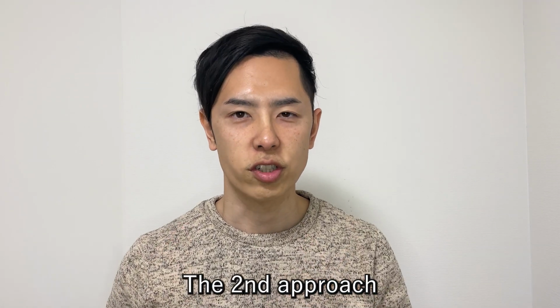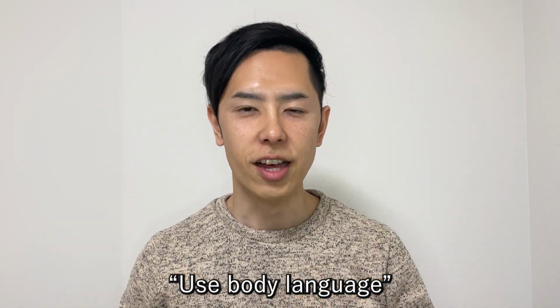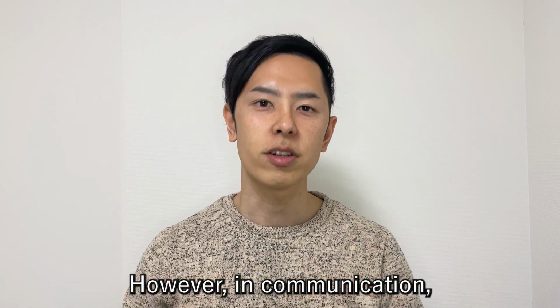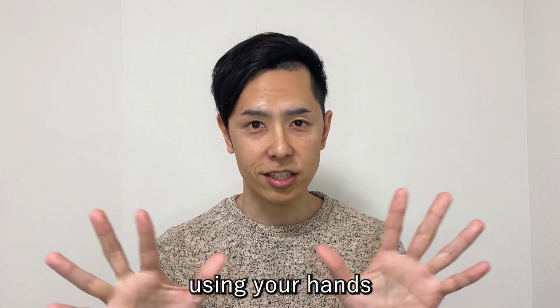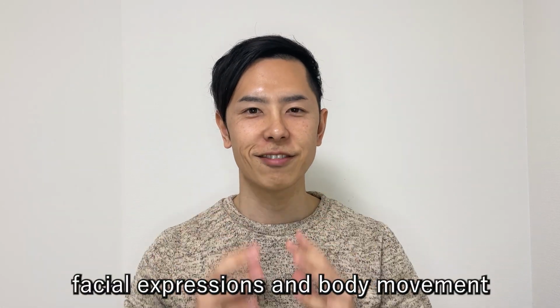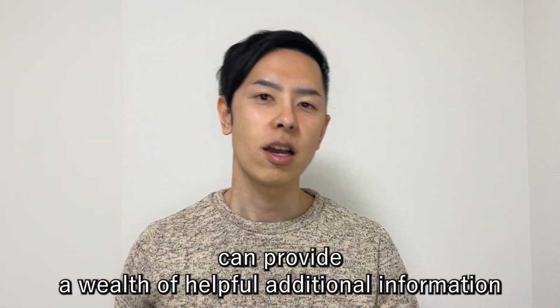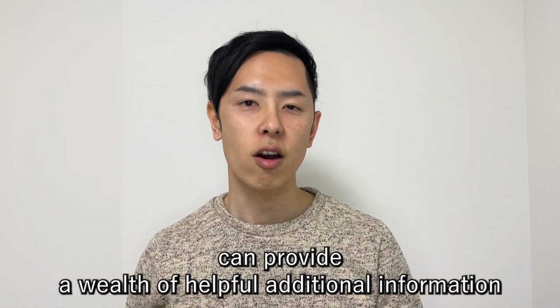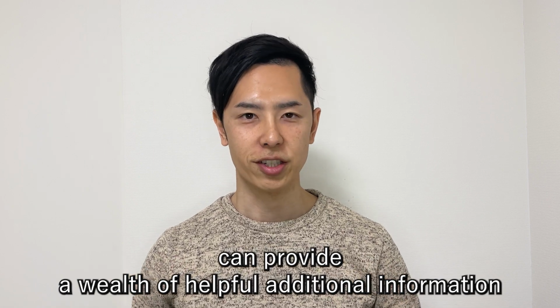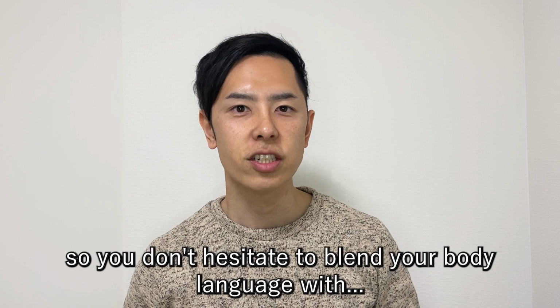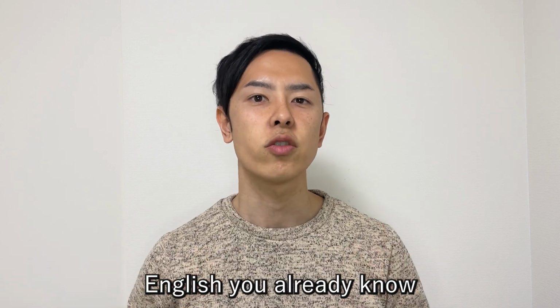The second approach, use body language. I know it sounds straightforward. However, in communication, using your hands, facial expressions, and body movement can provide a wealth of helpful additional information. So don't hesitate to blend your body language with the English you already know.